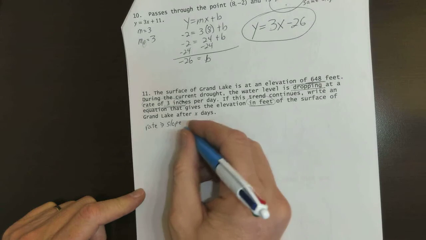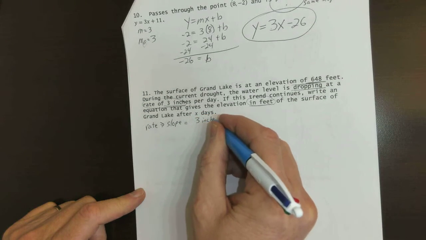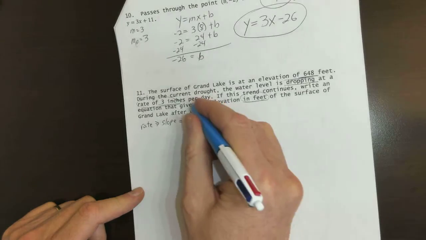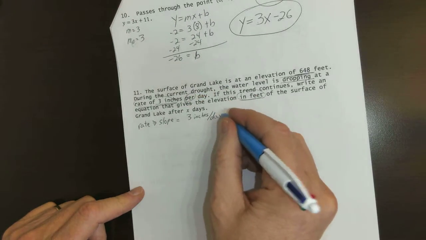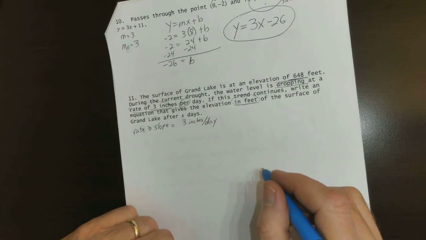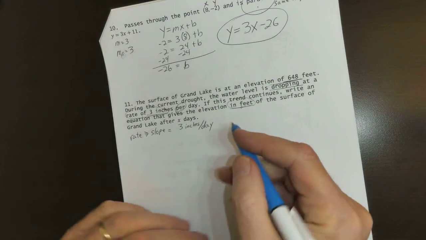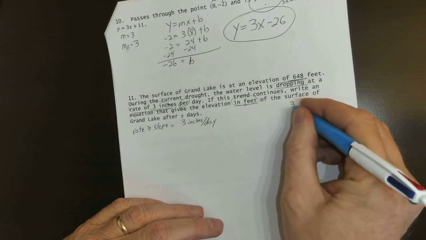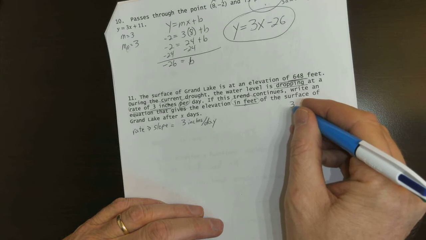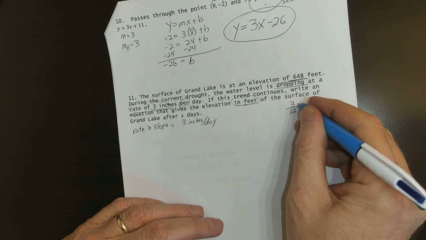And in this one, we're talking 3 inches per day. You see the word per is in there also. That is a pretty good sign that that's the slope. But we're doing everything in feet. We got to keep our units consistent. Now, 1 foot is 12 inches.